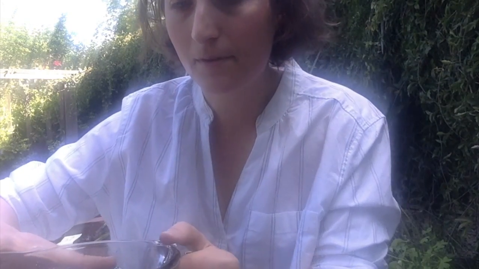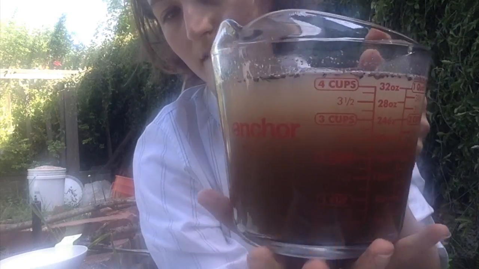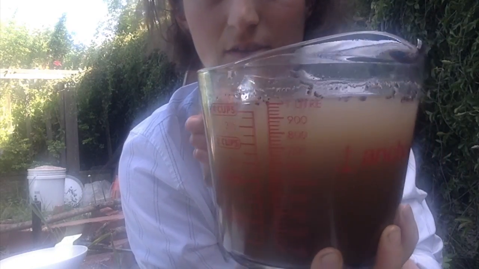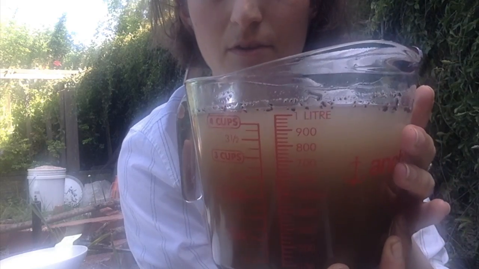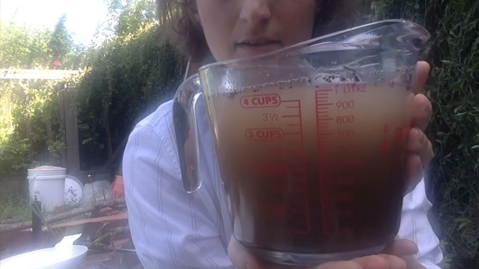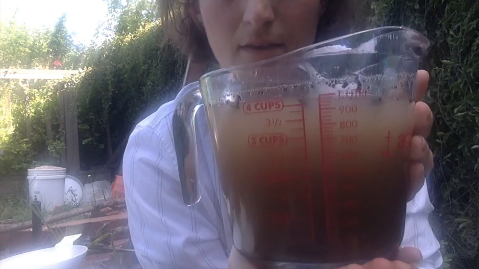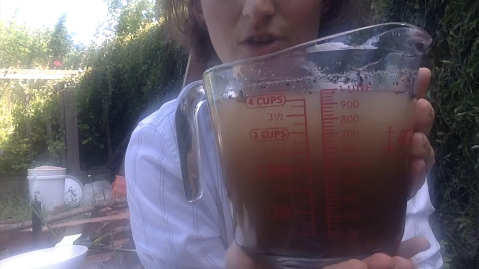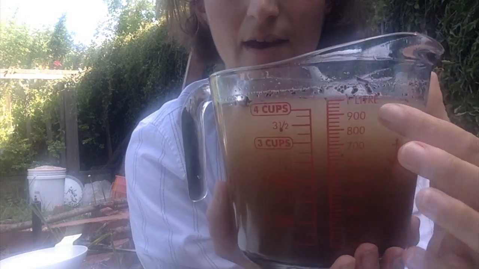Now, if I pick up this liter of very dirty water that used to represent all the water on the world, it's not exactly flat right now. I'm going to try to hold it as flat as I can. But you can see that the line of the water is still just about at 1 liter.